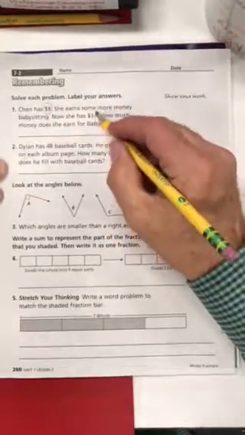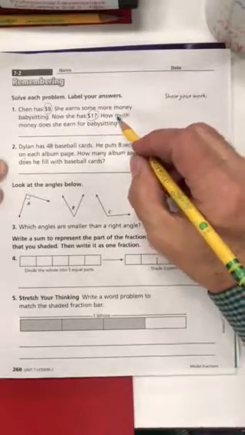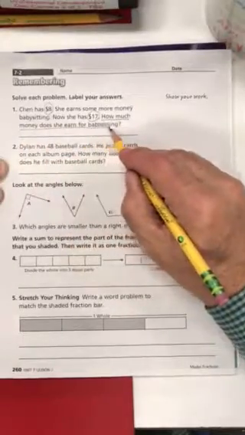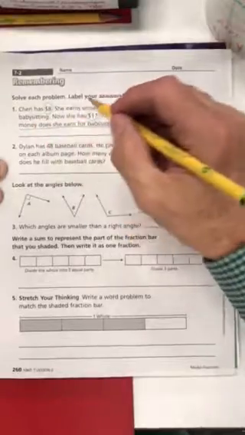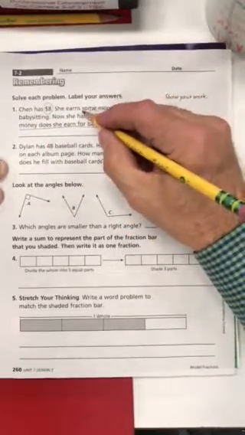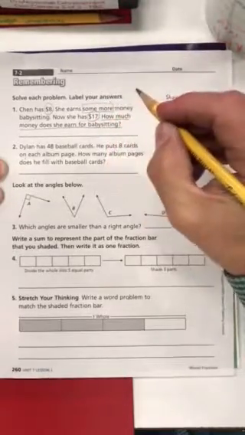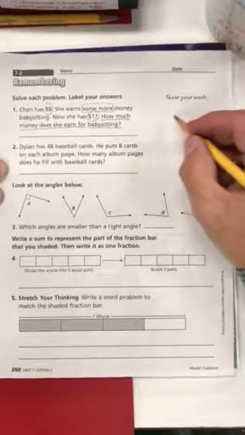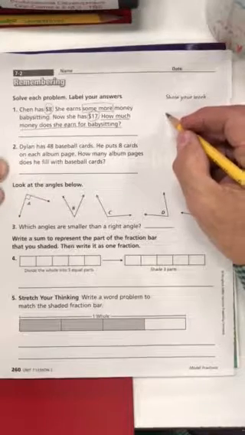I tell them to circle the important information and then underline the question. And sometimes we can box in key terms. She earns some more. Some more would mean that it's addition. So one of the ways that kids are learning to show their work is through a math mountain.